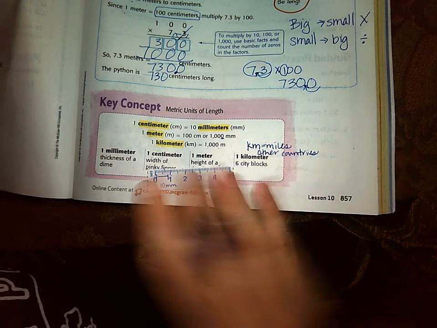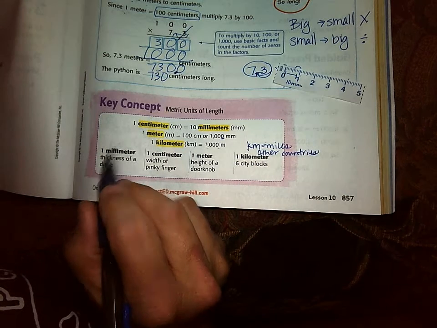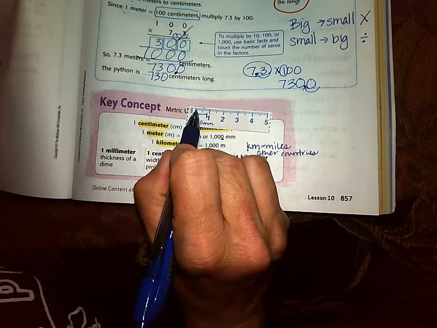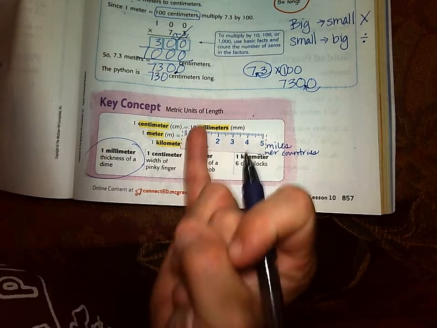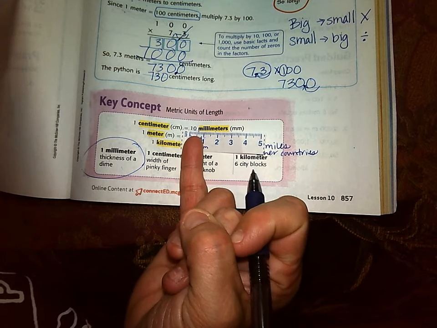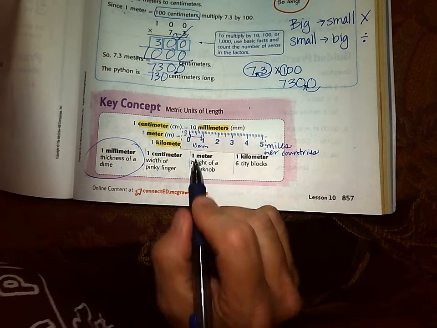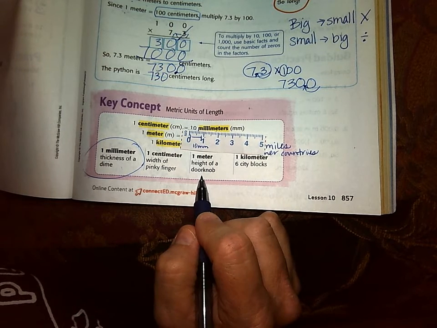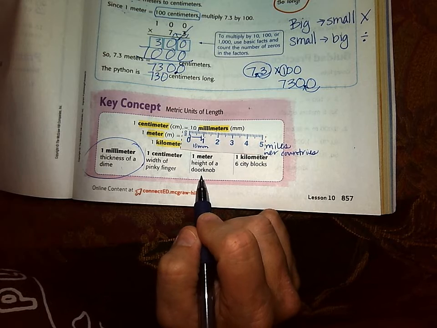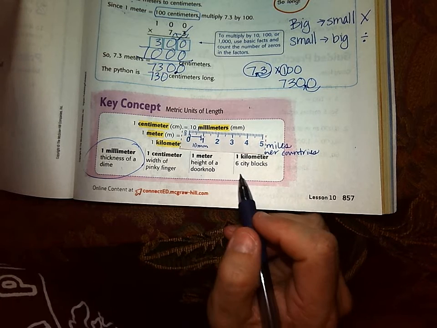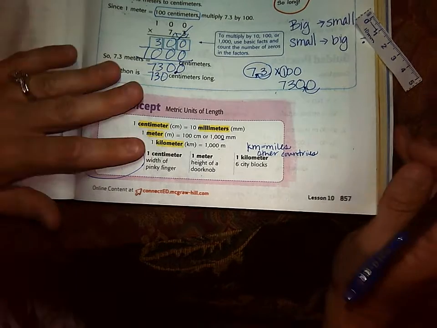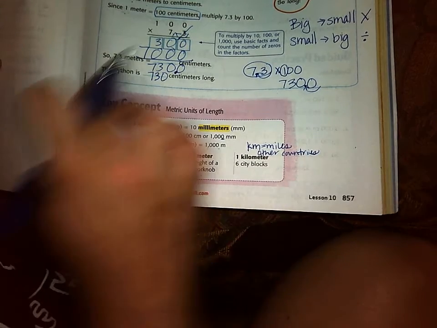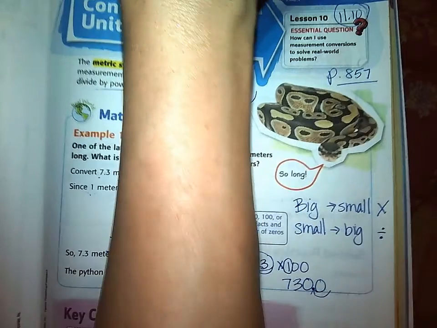And here's some helpful things. A millimeter is about the thickness of a dime. A centimeter is about the width of your pinky finger. Look at that, there's my pinky finger, it's about 1. A meter is about the height of a doorknob. So from the doorknob to the floor, that's a meter. And a kilometer is about 6 city blocks. So we're going to have to refer back to this metric units of length as we complete this lesson.